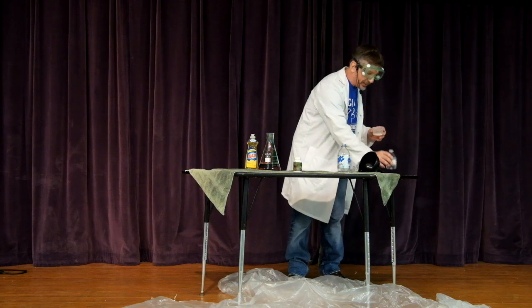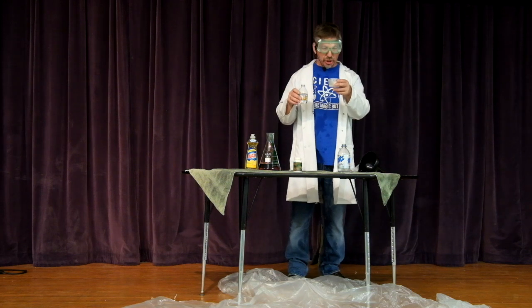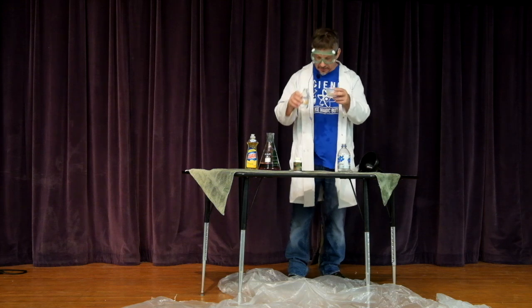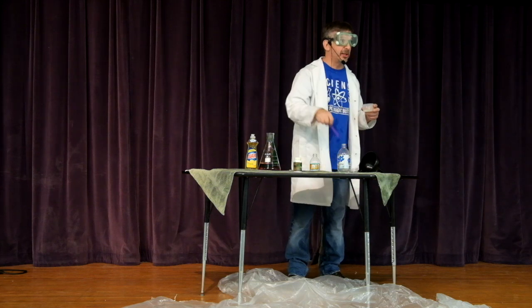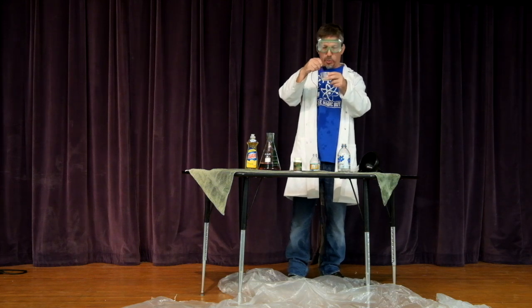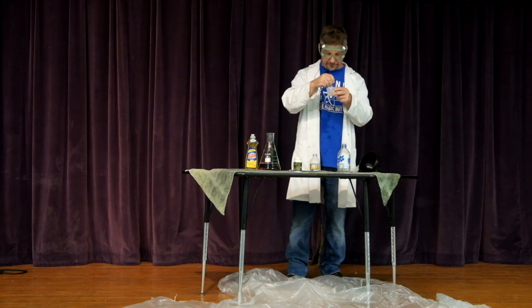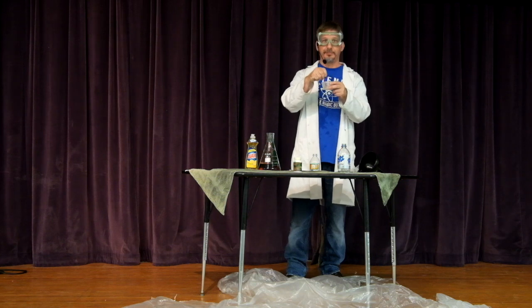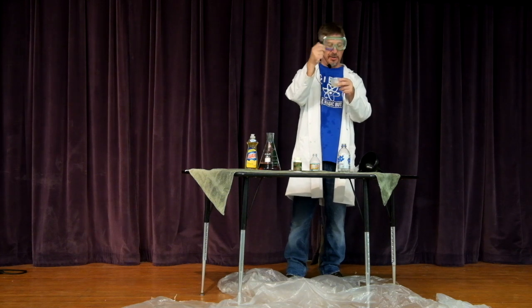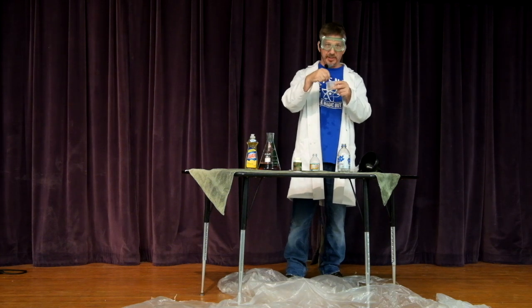Right now I have a mixture of a solid and a liquid. So I'm going to make a solution. A solution is when one thing dissolves in another. So I'm going to dissolve my potassium iodide into my water and make a nice solution. And this here is a popsicle stick. Anyone can get those.